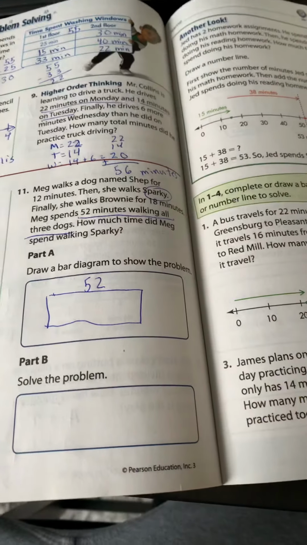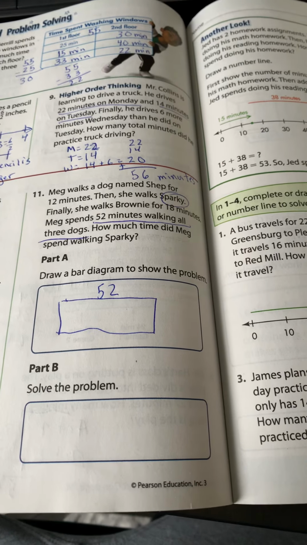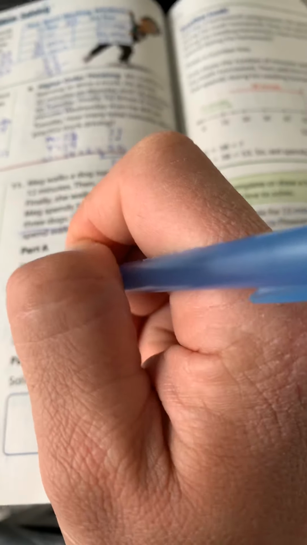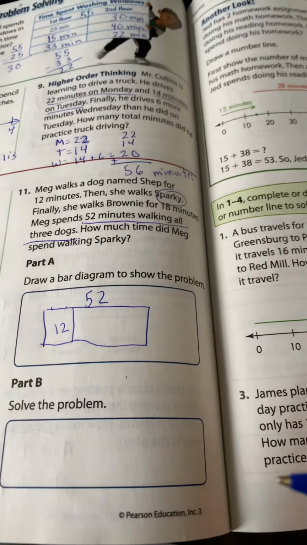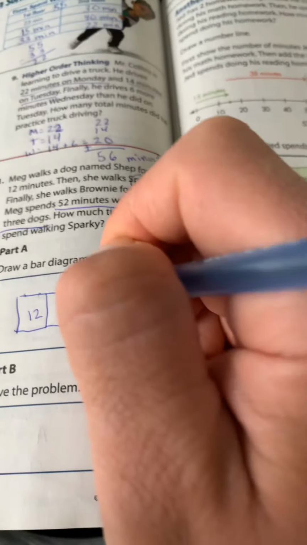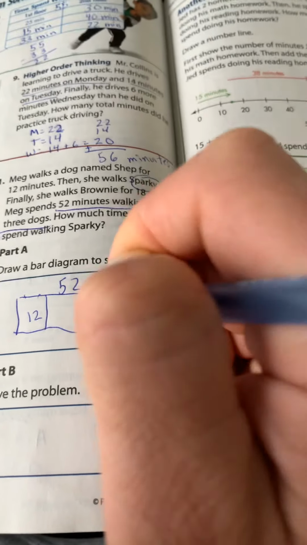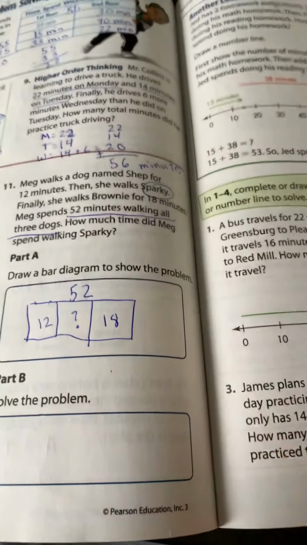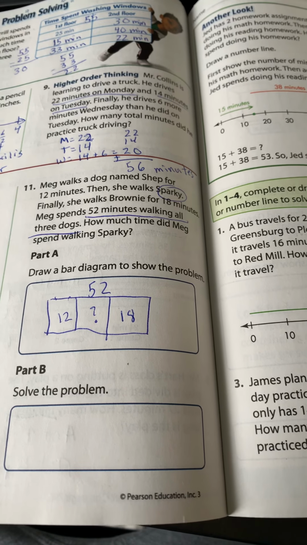The number that's going to go on the top is 52 because that's what it tells us, 52 total minutes. 12 minutes walking Shep, so we're going to put a 12 right here. 18 minutes walking Brownie, so we're going to put an 18 here. But we don't know Sparky.